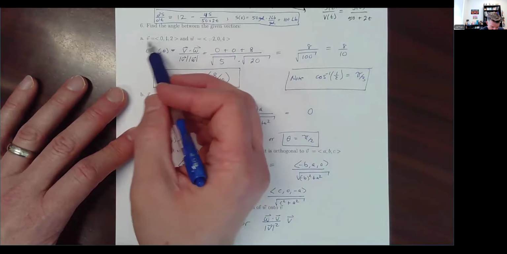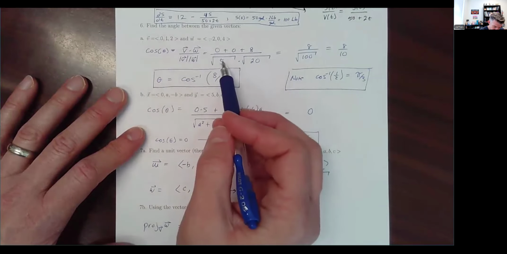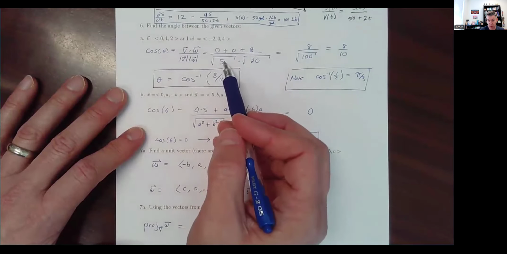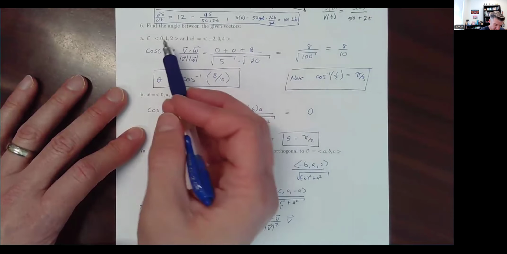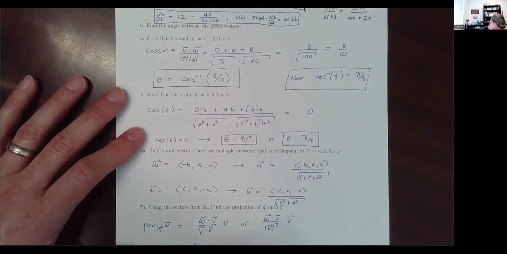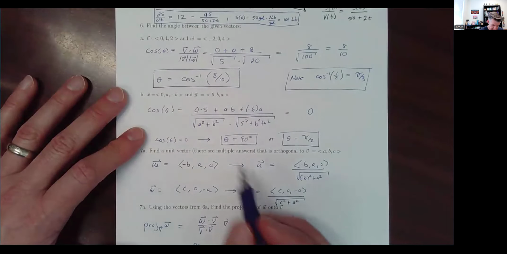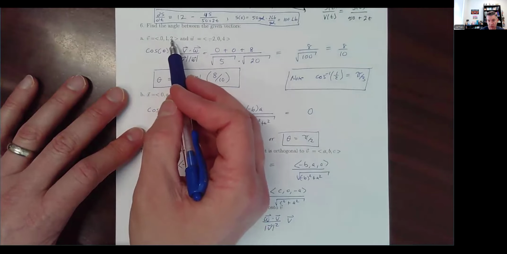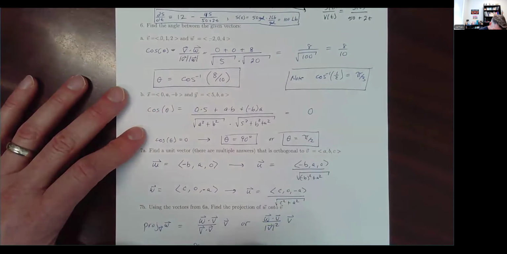And then v dotted with itself, well, we saw that the magnitude of v was the square root of 5. So the magnitude of v squared should be just 5. Or v dotted with itself is 0 times 0 plus 1 times 1 plus 2 times 2, which is 5. Times the vector v, which is 0, 1, 2. And I would just leave it like that. You can also distribute it and get 0, comma 8 over 5, comma 16 over 5. Either answer is totally fine.